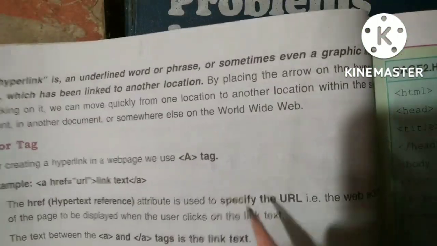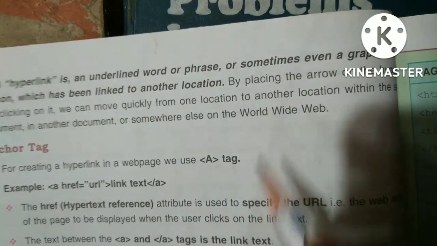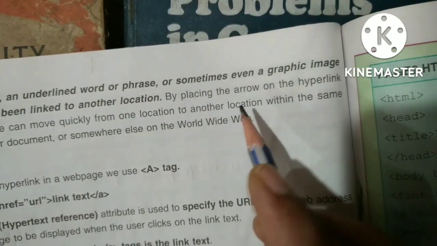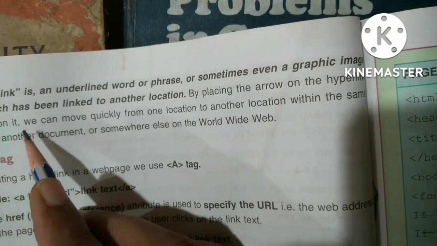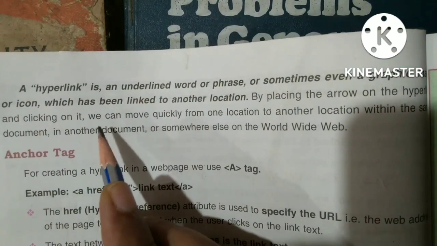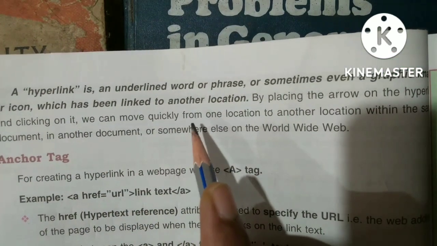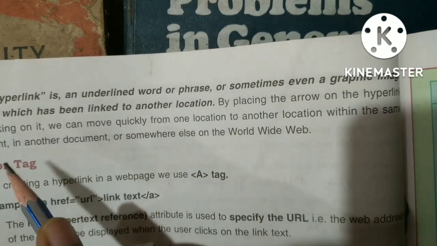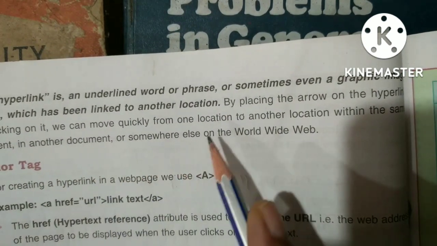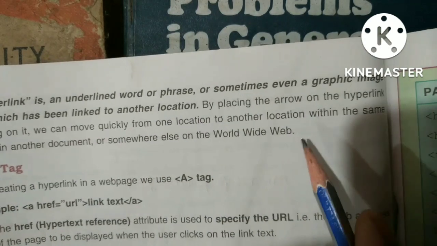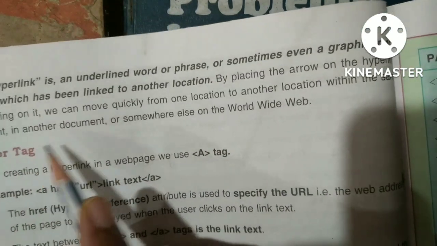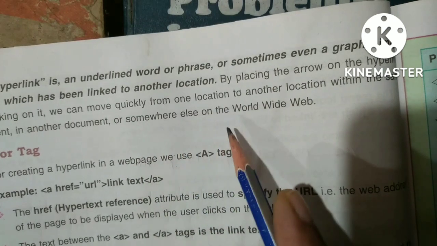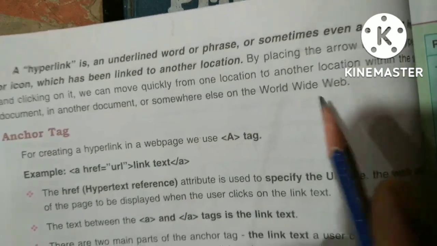A hyperlink is an underlined word or phrase, or sometimes even a graphic image or icon, which has been linked to another location. By placing the arrow on the hyperlink and clicking on it, we can move quickly from one location to another location within the same document, in another document, or somewhere else on the World Wide Web, www.